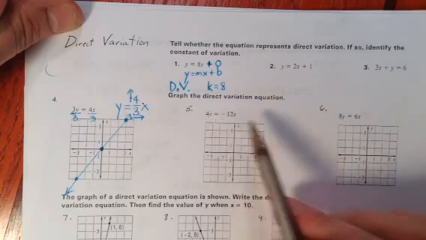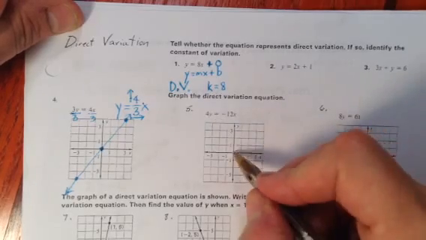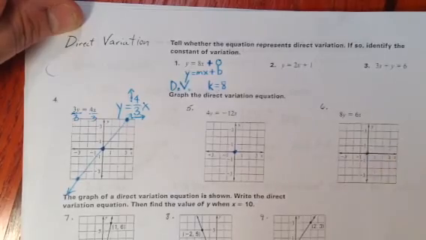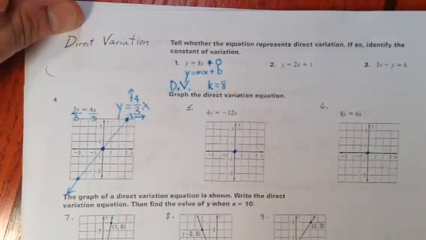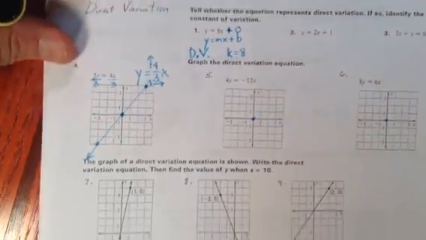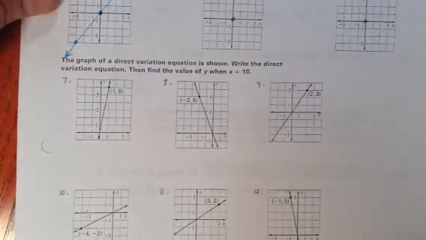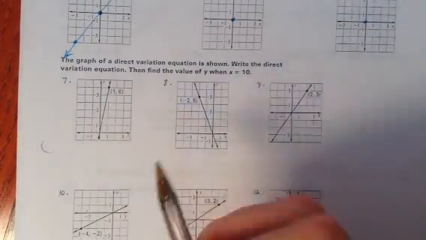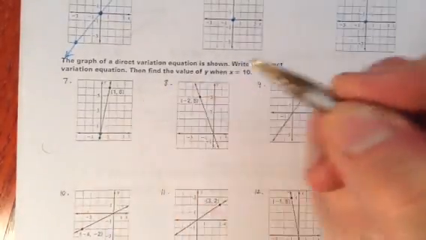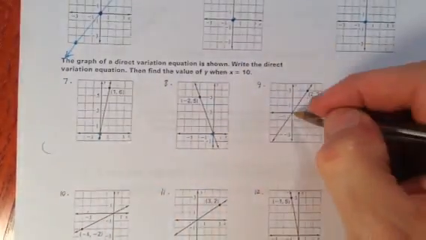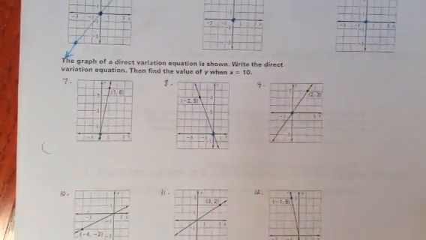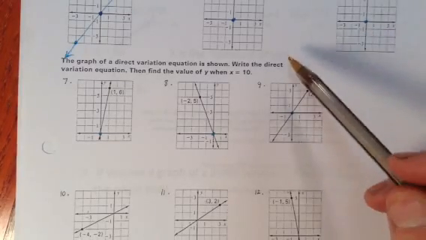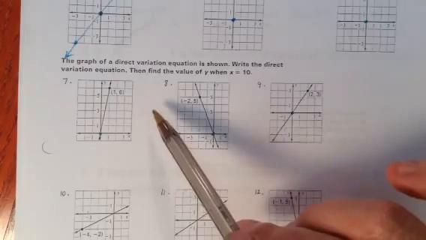5 and 6, go ahead and solve for y. If you want to, you can already go ahead and cheat. Direct variation, you can go ahead and put a dot right there in the center, and you can go. All right, so let's look at the next one. Number 7, the graph of a direct variation equation is shown. How do we know? Well, it looks like that this one goes through the origin, that one goes through the origin, and so does that. Yep, all direct variations, they all go through the origin. All right, it says write the direct variation equation.